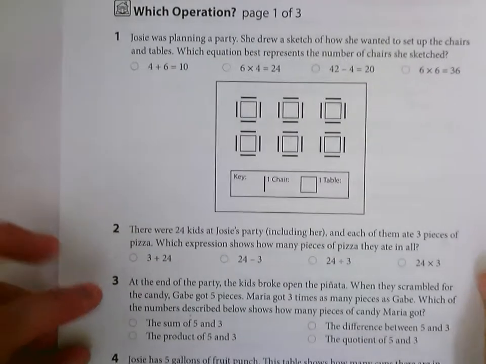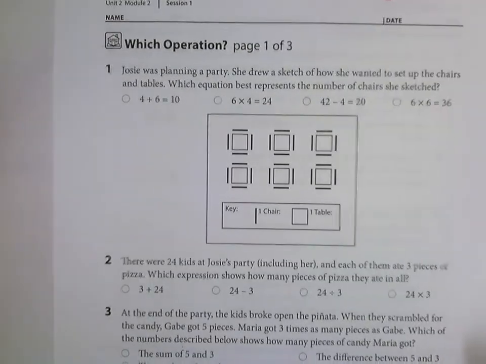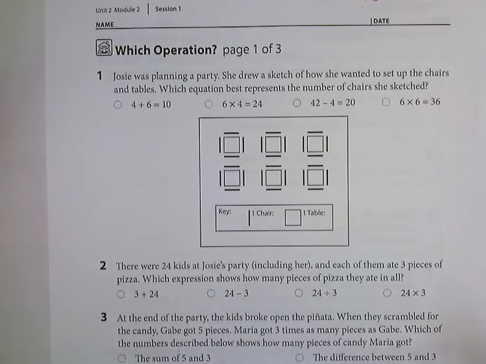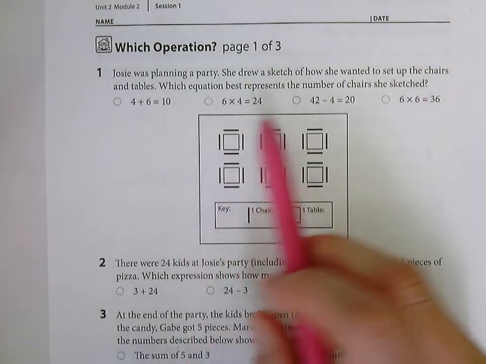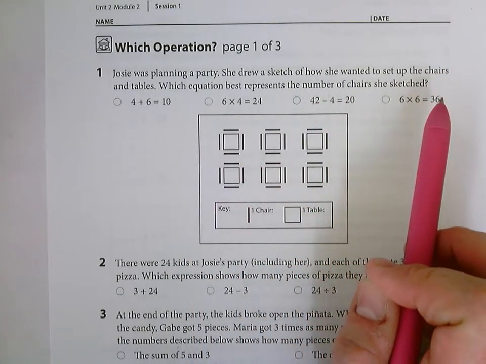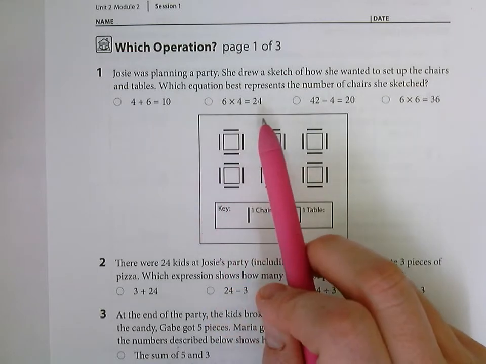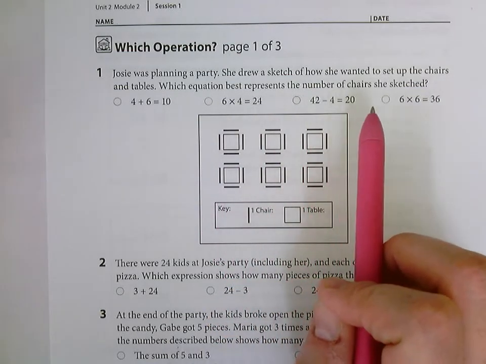So here on the page for today, we're going to do a few problems together, and then you're going to finish the page up on your own. Okay, so this is in our Home Connections book, page 27. Josie was planning a party. She drew a sketch of how she wanted to set up the chairs and the tables. Which equation best represents the number of chairs she sketched?